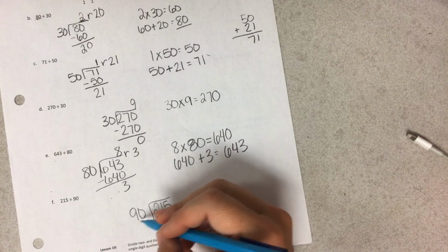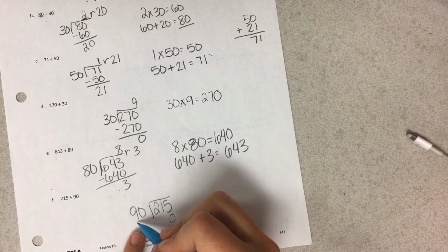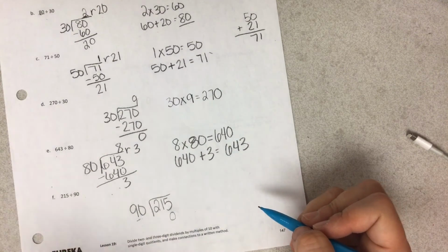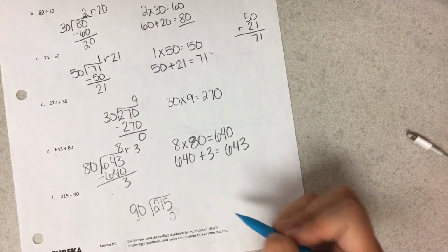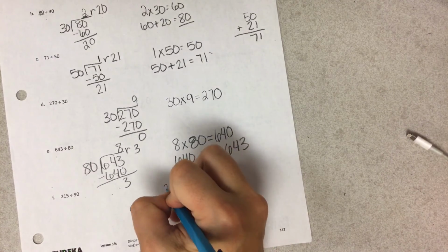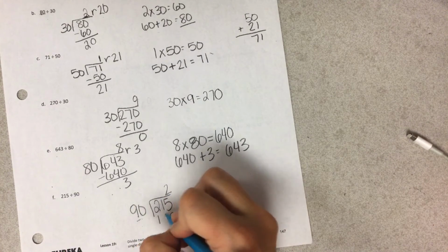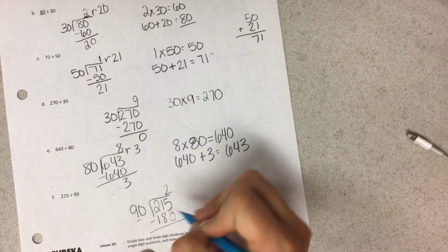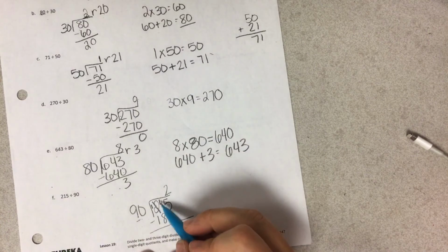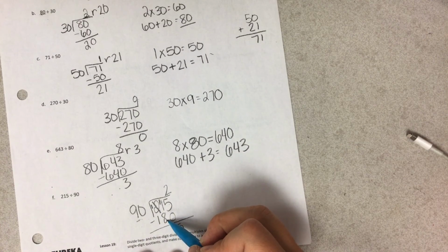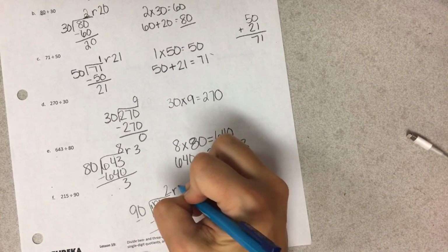Well, when I think 90 times something to give me something close to 21, I'm thinking of what multiplies by 9. 9, 18, 27. Ooh, 270, that would be too much. So it's going to be 2. So if I do 90 times 2, 2 times 9 is 18, and then I have a 10. Okay, so I'm going to go ahead and subtract this, and then 11 minus 8 is 3, so the remainder is 35.